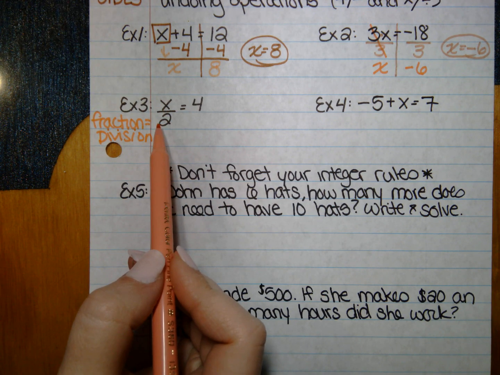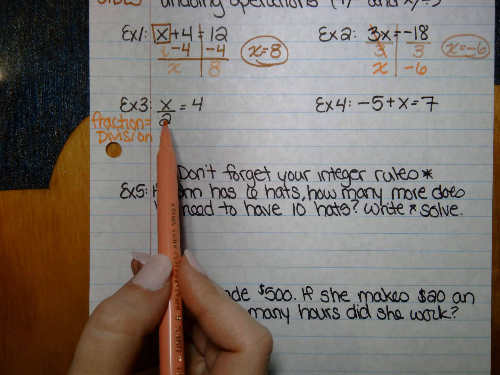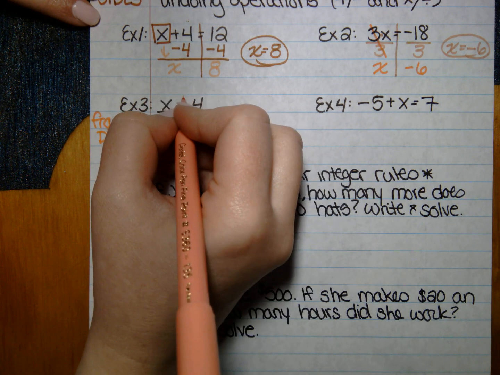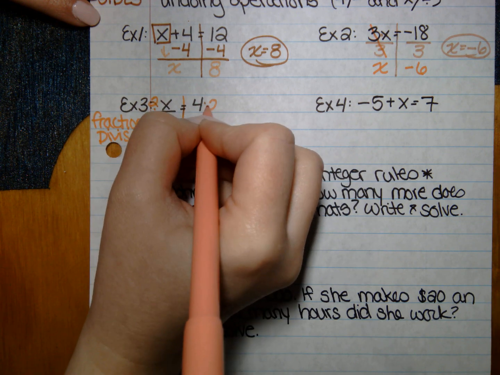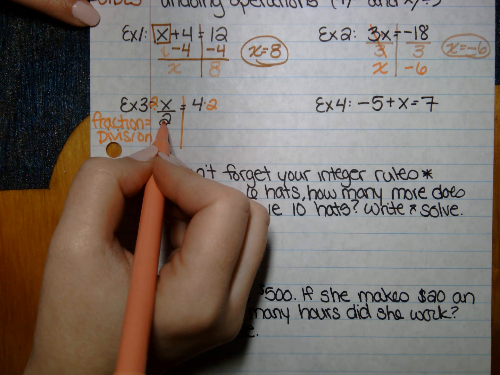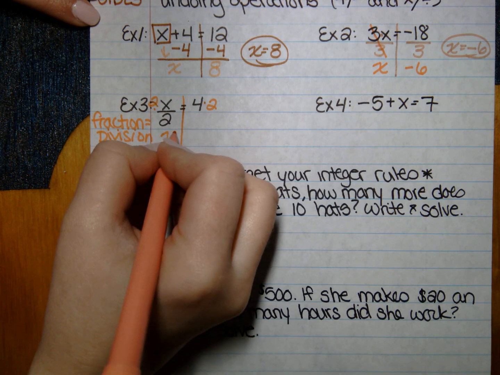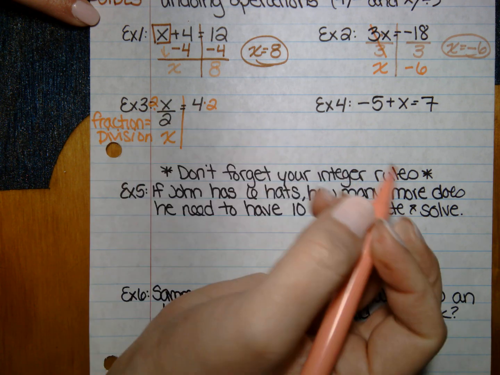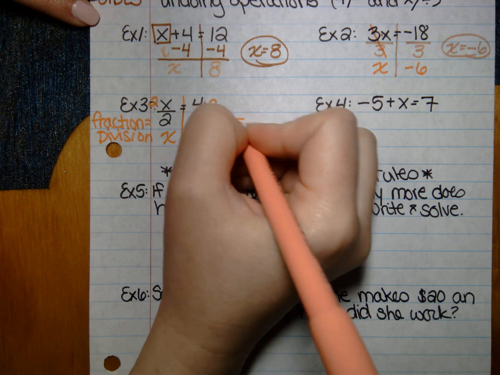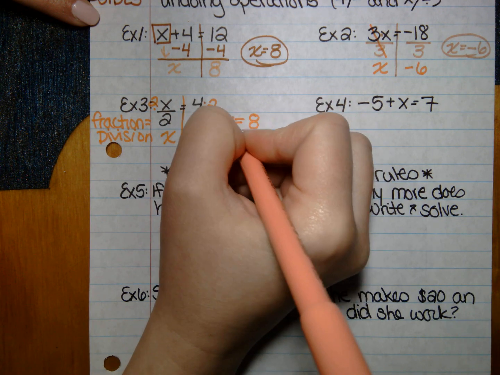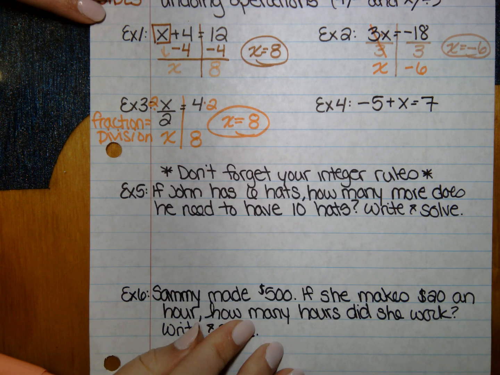So the opposite of dividing would be multiplying. So if I multiply both sides by 2, 2 divided by 2 is going to give me 1, so I have a single x, and 4 times 2 is going to give me 8, so my answer is going to be x is equal to positive 8 again.